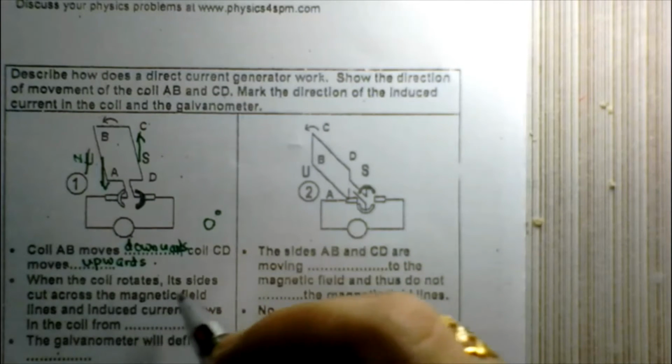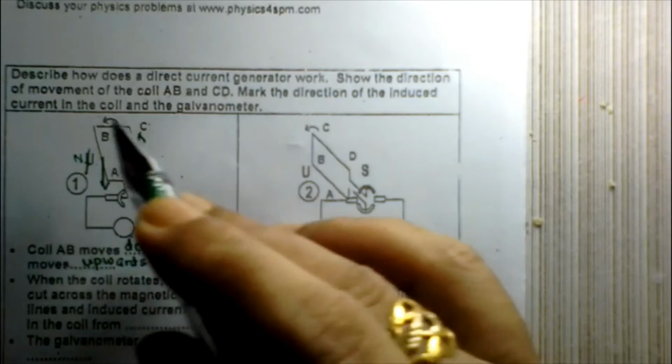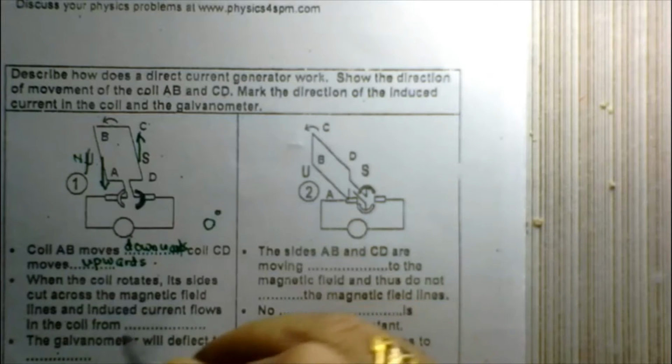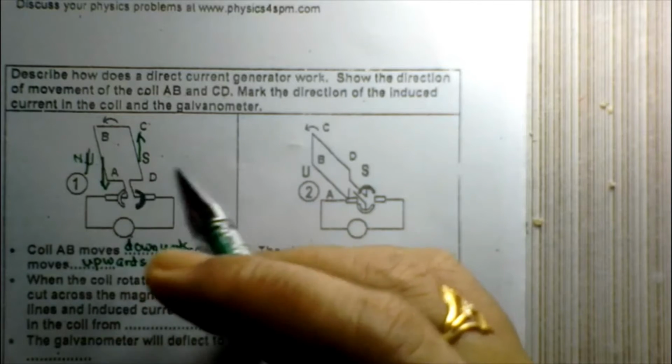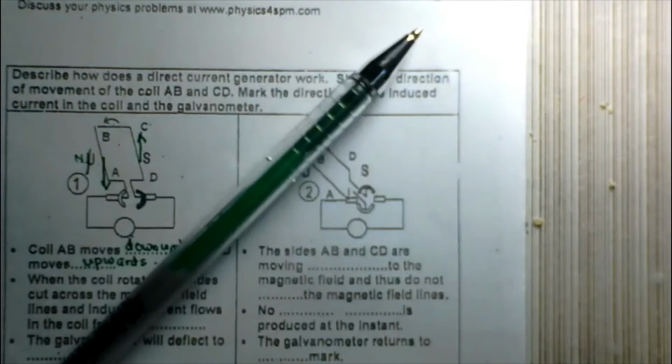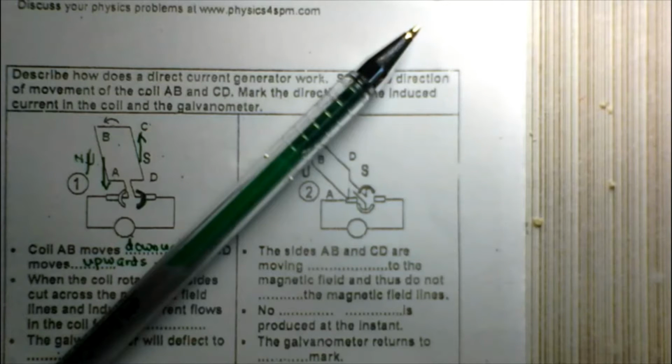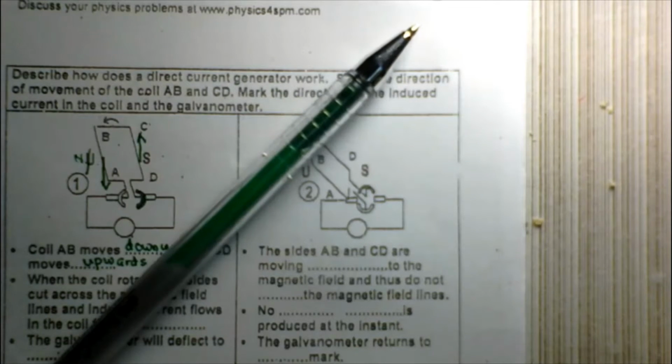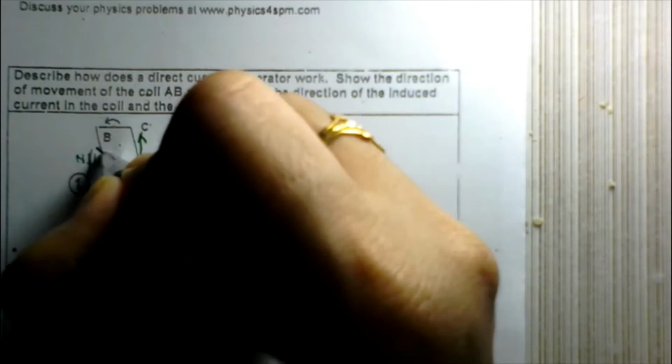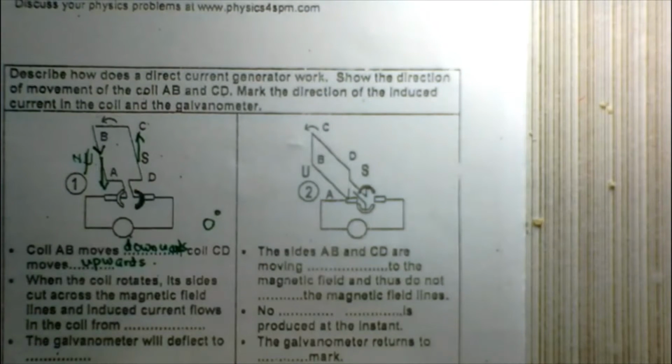When the coil rotates, its sides cut across the magnetic field. As you can see, we have a permanent magnet here with magnetic field lines, so once the coil rotates, it will cut the magnetic field lines. In which direction does the induced current flow in the coil? Here you must apply Fleming's right-hand rule. For part AB, the force is downward and the direction of the magnetic field is to the right, so the current is flowing out, meaning direction B to A for side AB. For side CD, current is flowing in, because this is one coil.